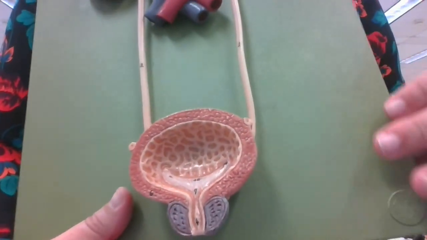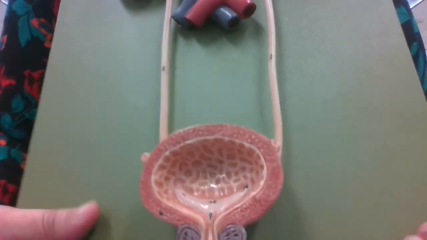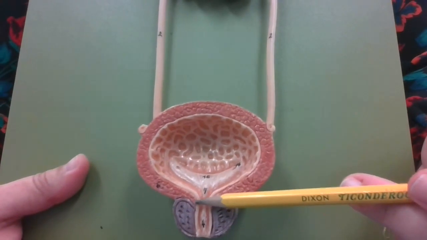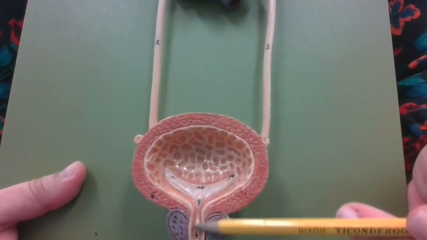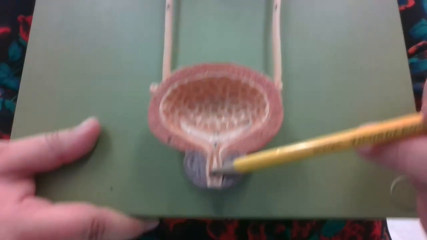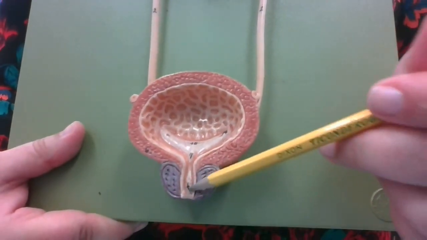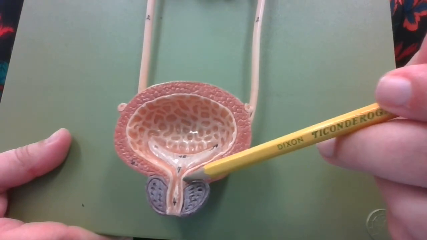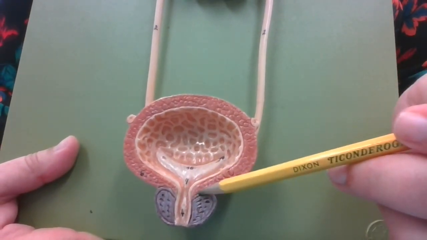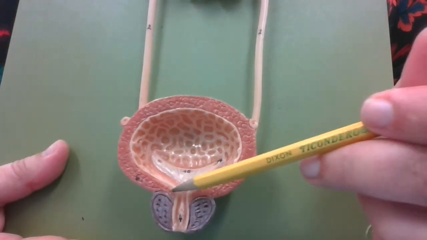Then the detrusor muscle is going to be coming down, right here next to your urethra, which is this, so this is going to extend towards the external environment. Surrounding the urethra right here is your internal urethral sphincter.